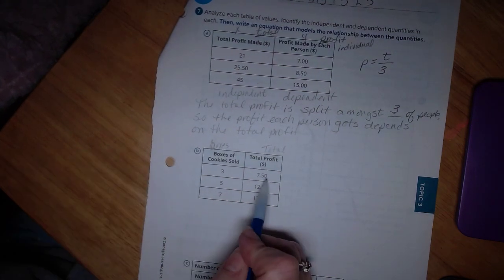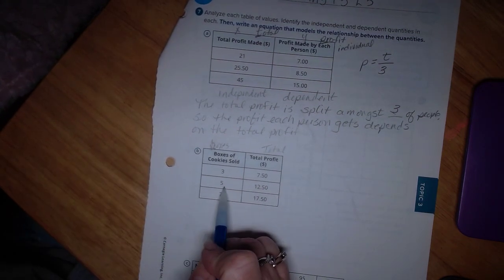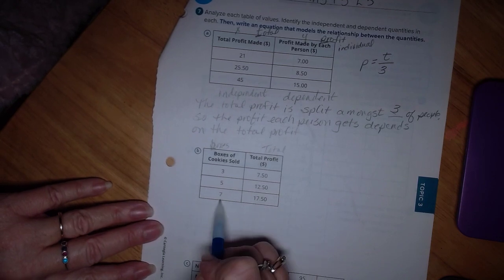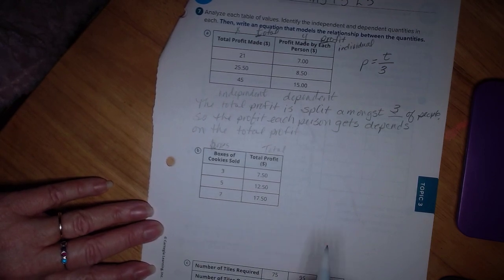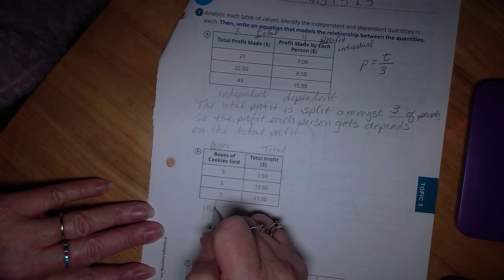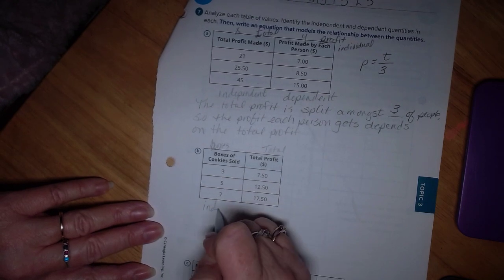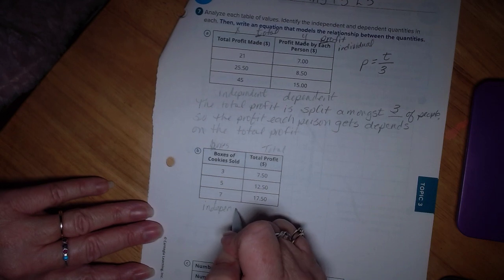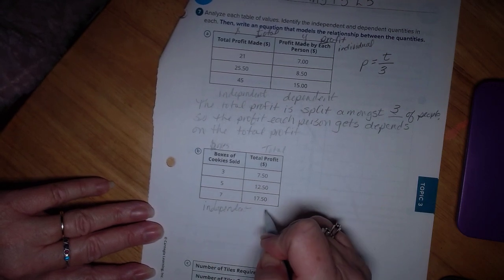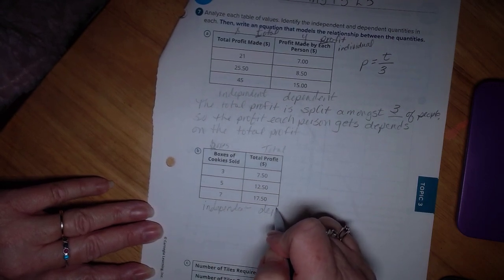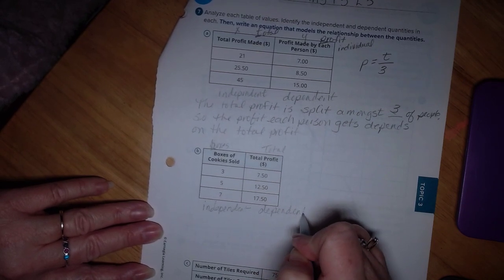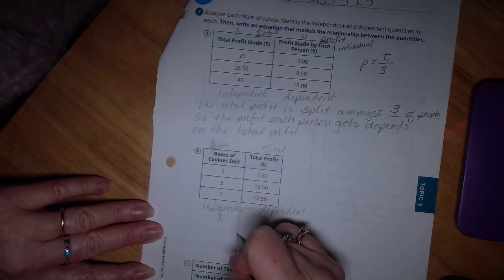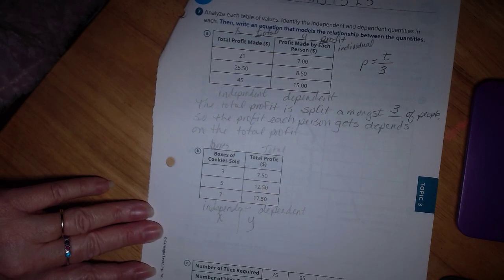So 3 boxes of cookies gives you $7.50, 5 boxes gives you $12.50, 7 boxes sold $17.50. So this total profit depends on the number of boxes sold. And this is the dependent. Again, this is our X column and this is our Y. X is always the independent.